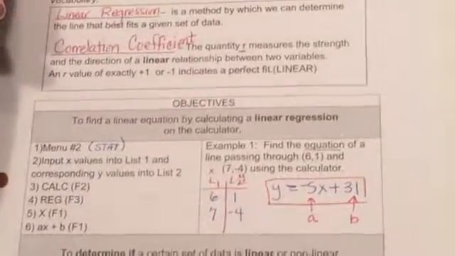Shall I continue? We're going to go to part 2. We're going to continue part 2.